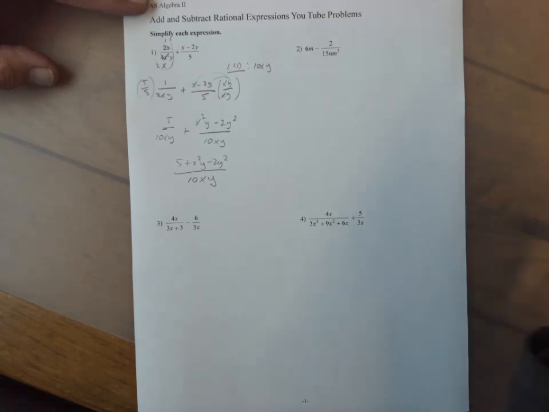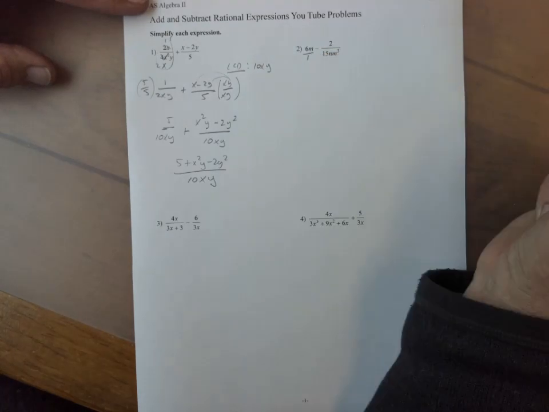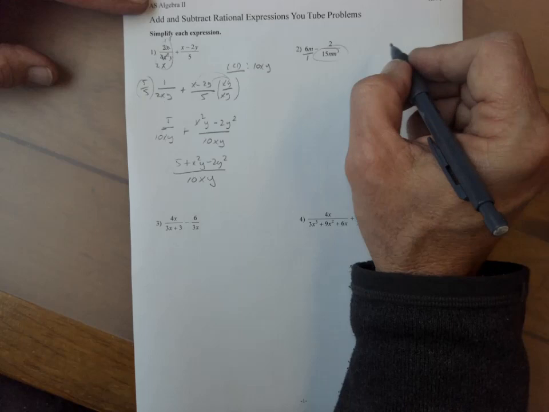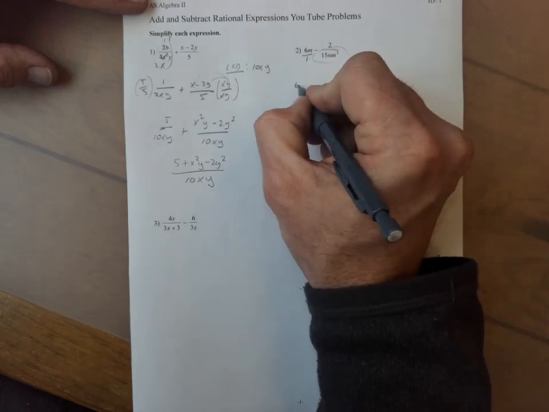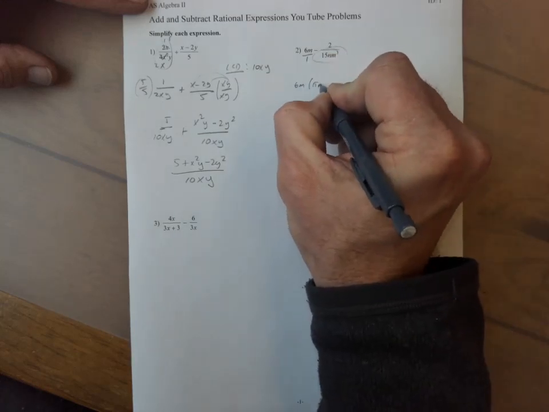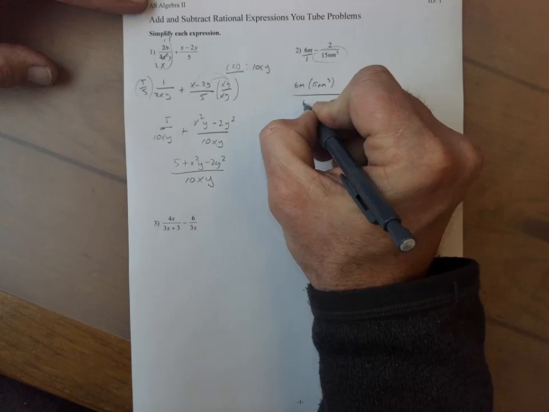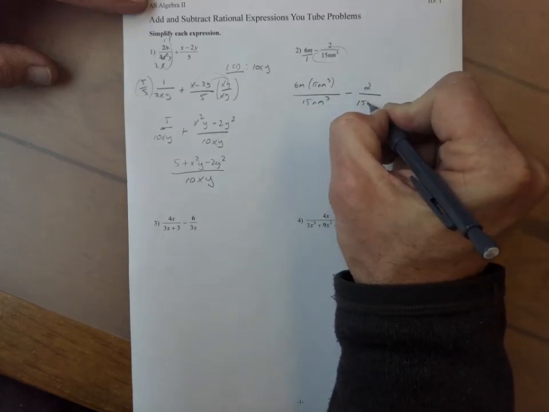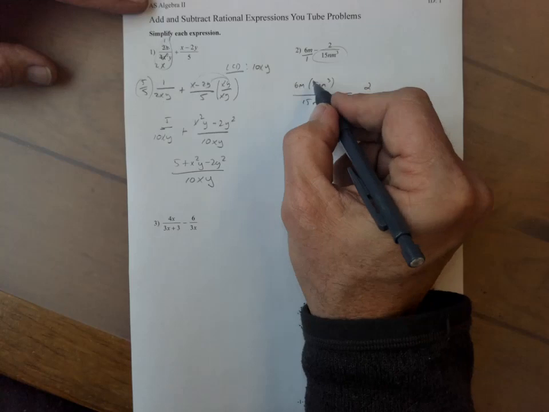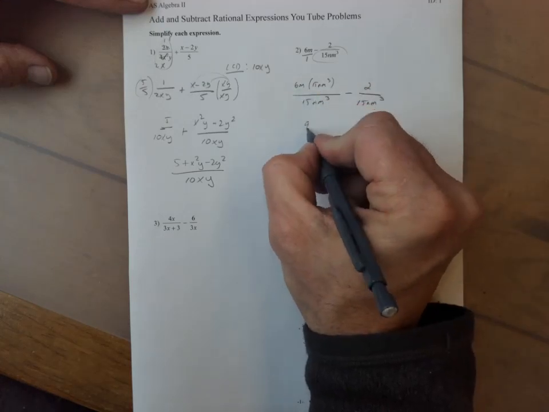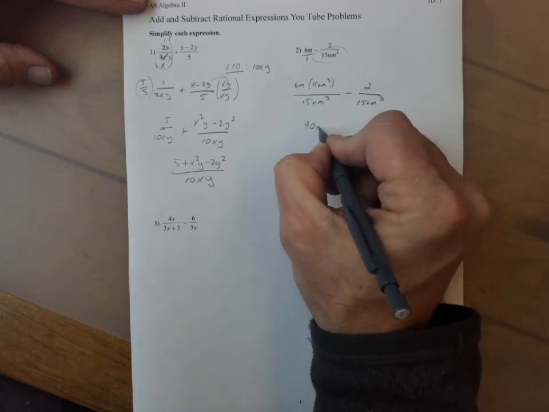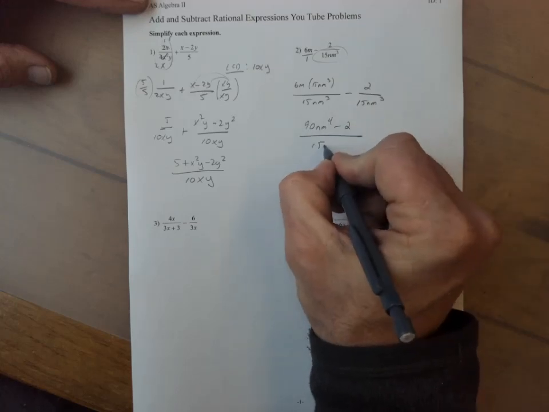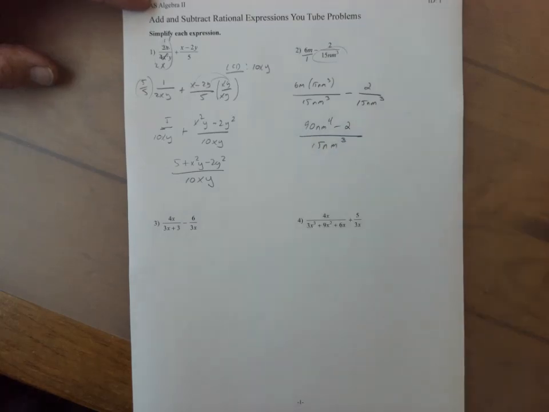Now over here, notice that the denominator on that one is 1. So this will be our common denominator. So on the other one, we're going to have to multiply by the full denominator there. And when we distribute here, 6 times 15 is 90. And m to the 4th minus 2 over 15m cubed.